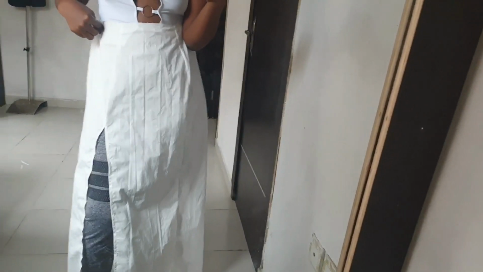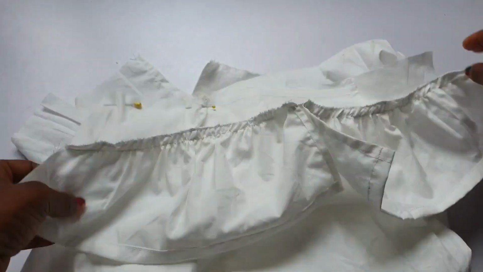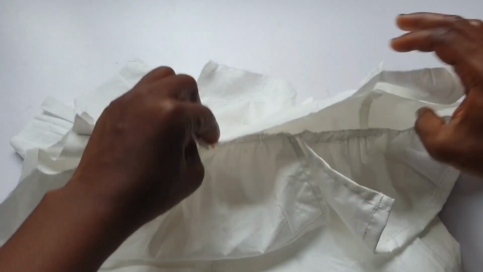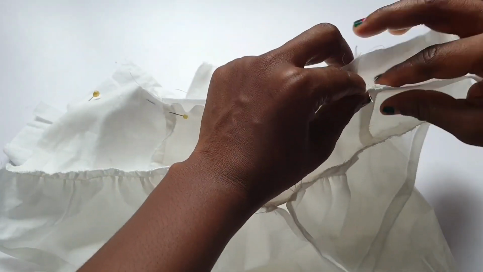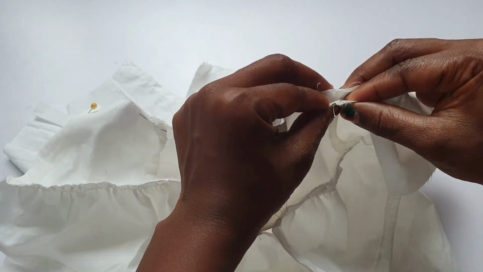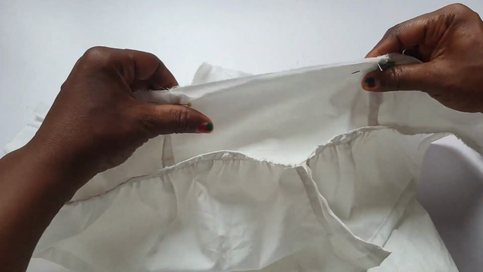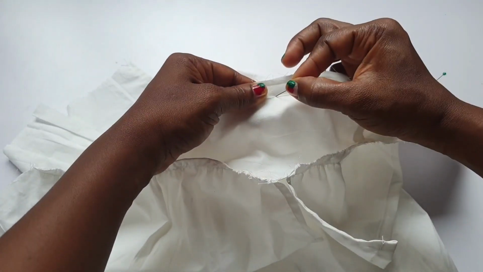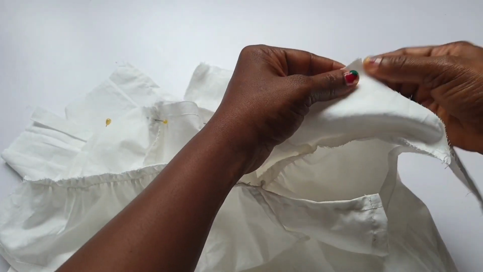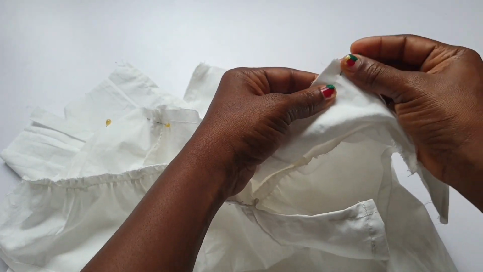So this is what it looks like after attaching them. The slit is just a little bit past my hip, but it depends on your preference. So my next step was to attach my top and bottom front piece together. So I just align them. If you follow, ensure that the dots are aligned properly.